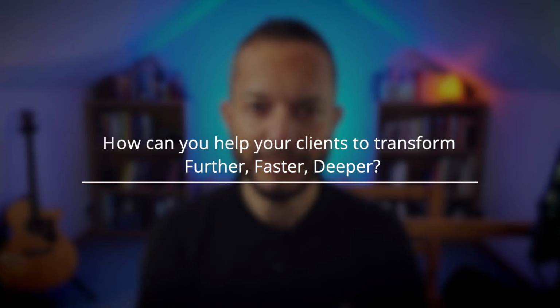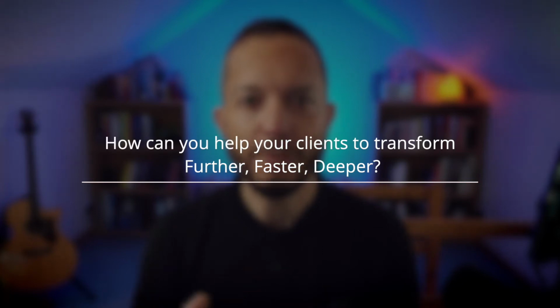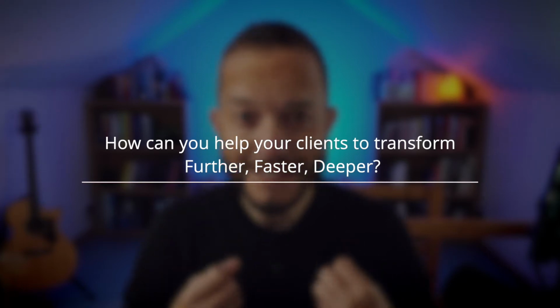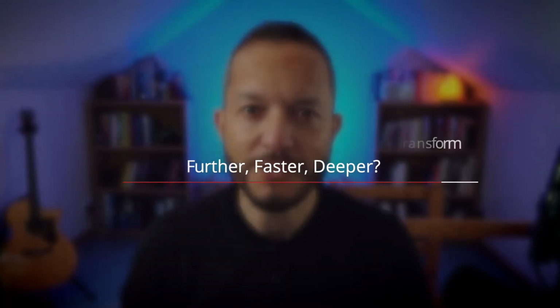Once you understand the transformation, you really can focus on the question that we talked about earlier. Further, faster, deeper. And it's to ask the question of your process. How can I help my clients to transform further, to transform faster, and to go into a deeper version of that transformation? So how can I help the clients to go further, faster, deeper with what I do? That's the question that you need to ask once you understand that transformation.